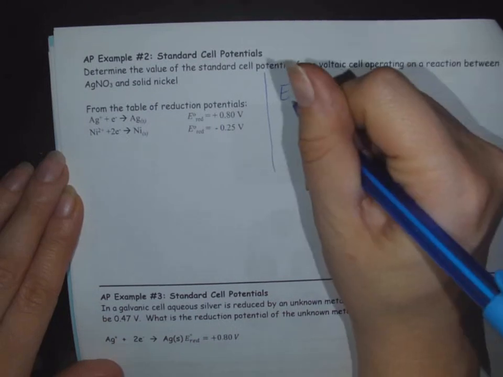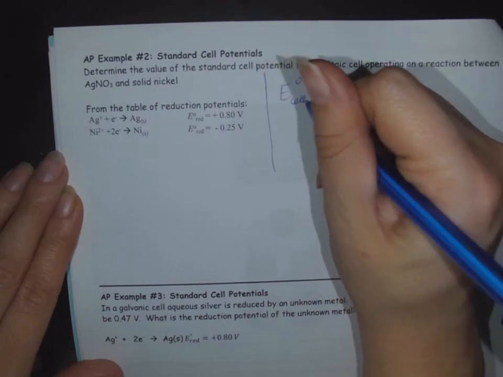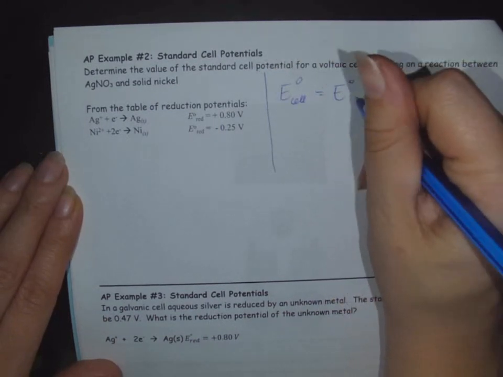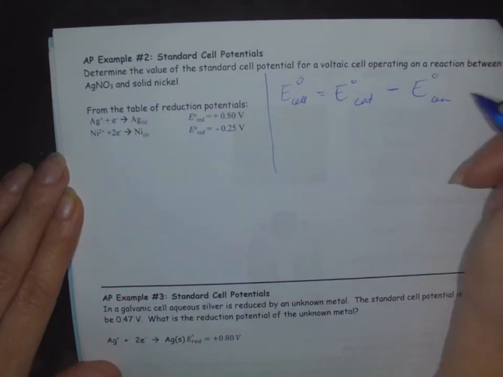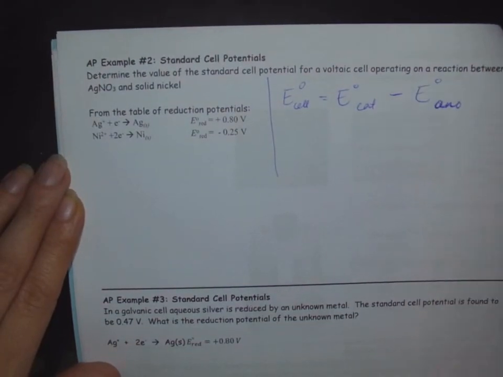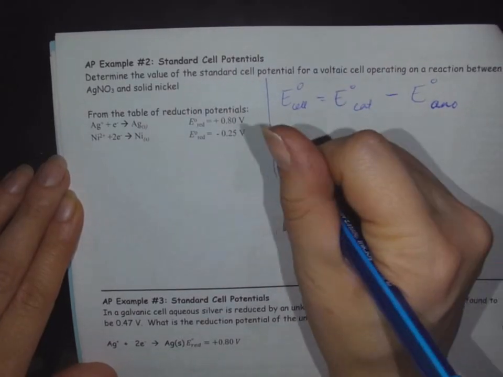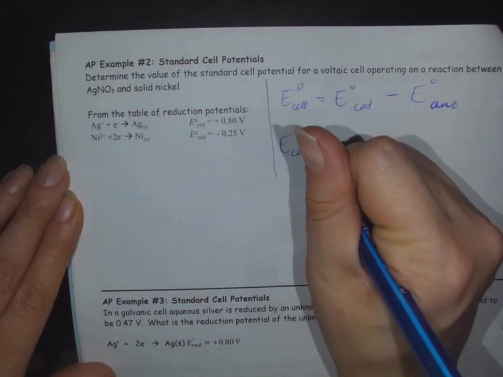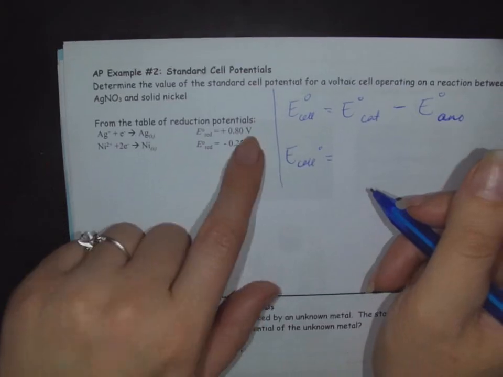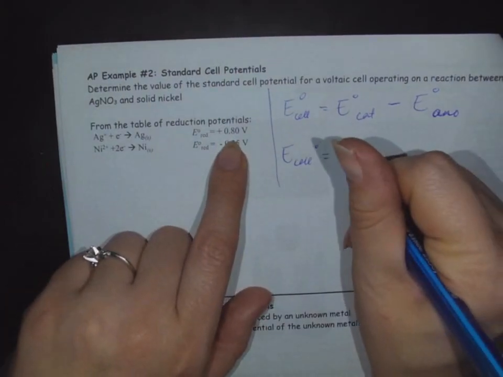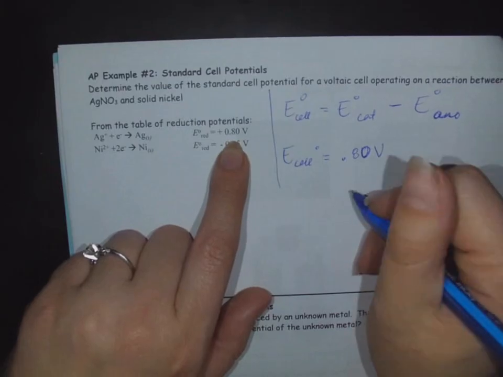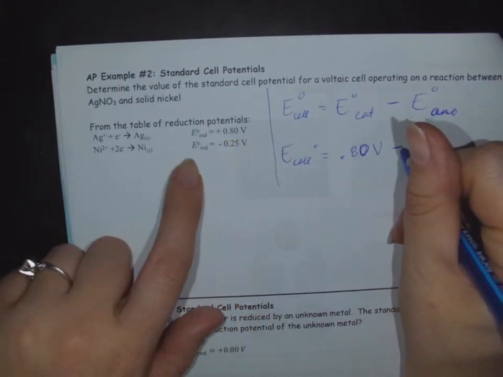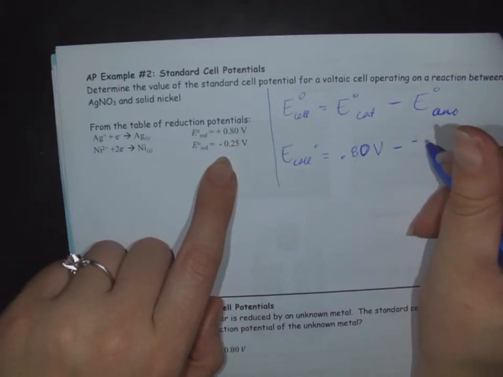So our potential for our cell, for this battery, is the cathode minus the anode. And so for us, what would be best would be if silver, 0 volts, if silver was our cathode and nickel is our anode.